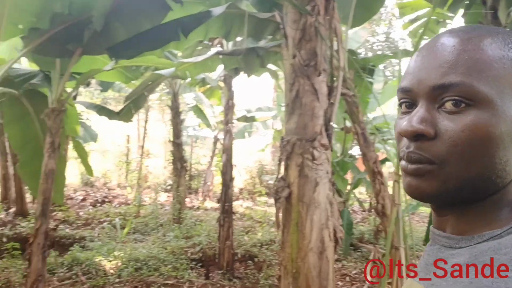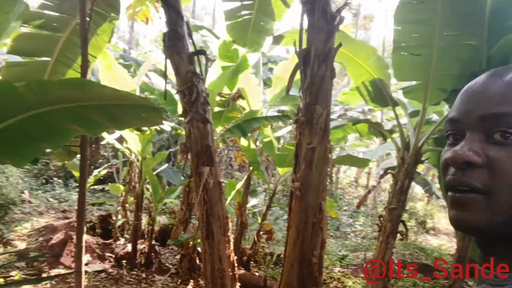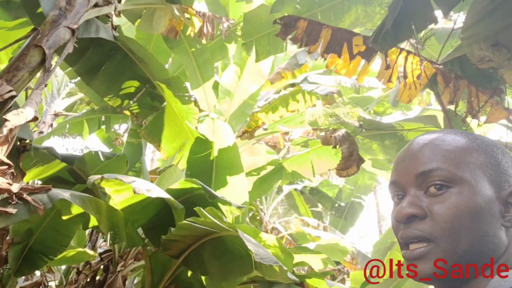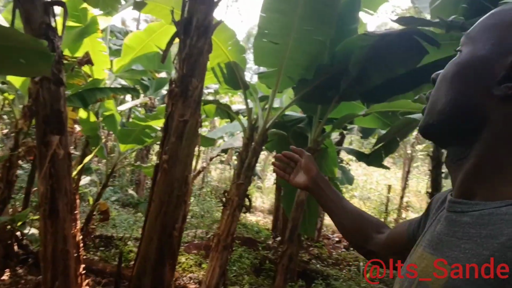So these are banana plantations, very big. Also the plantains, their size seems to be bigger and taller compared to the bananas, which are short. Let me show you another banana here. The plantains are tall, but the bananas are kind of short.